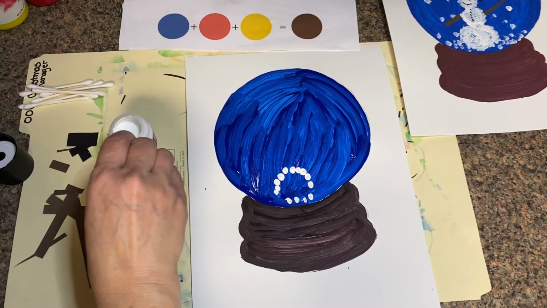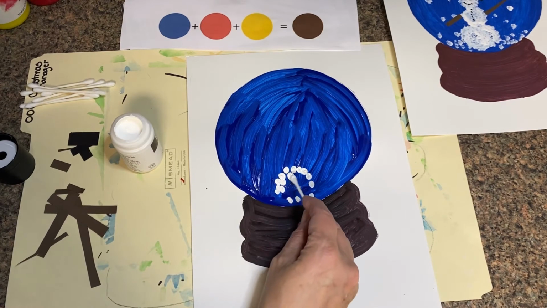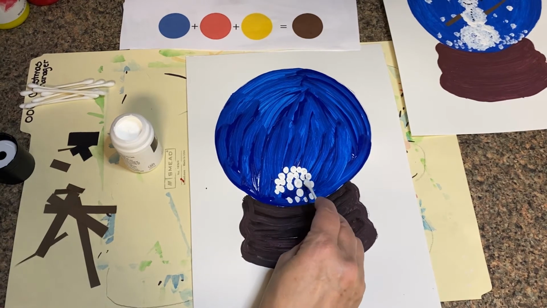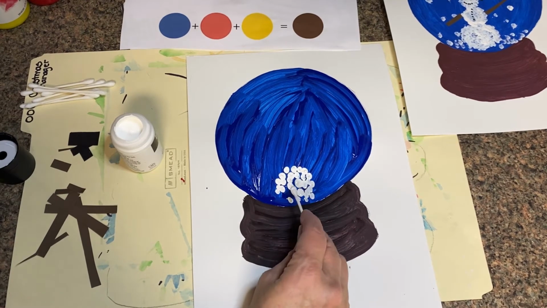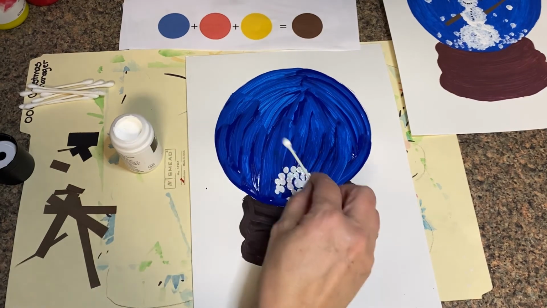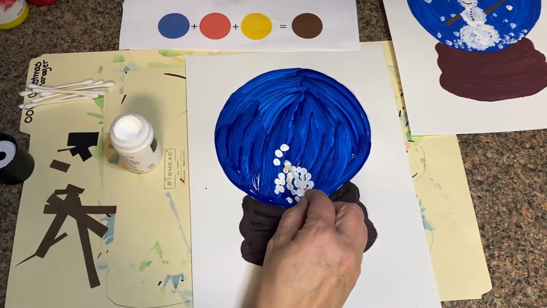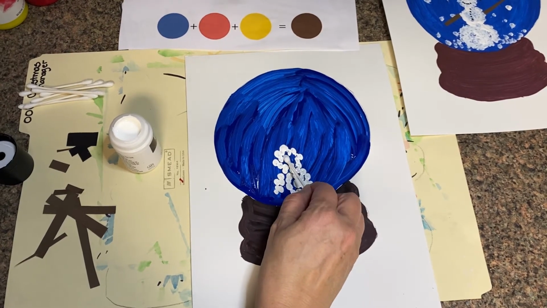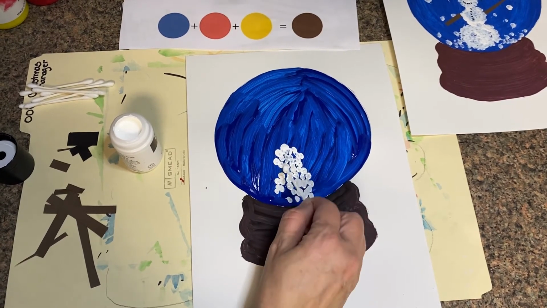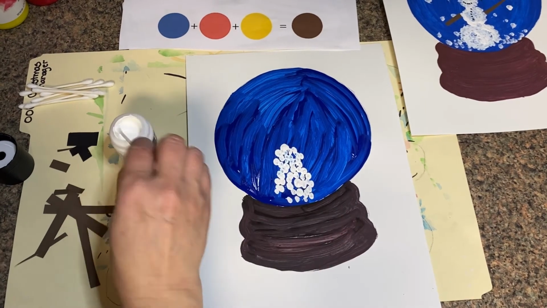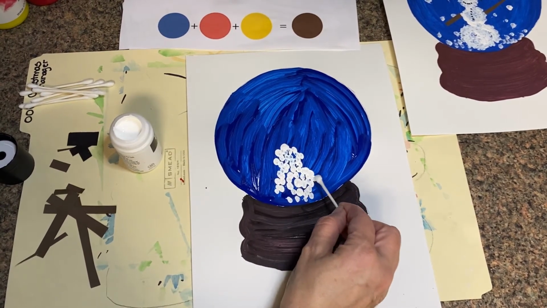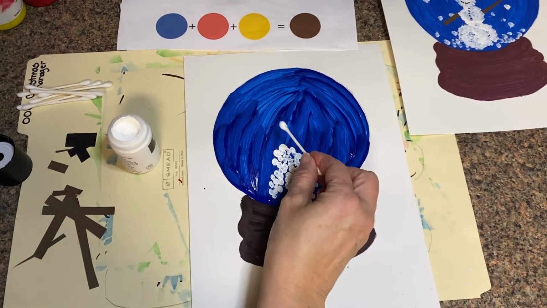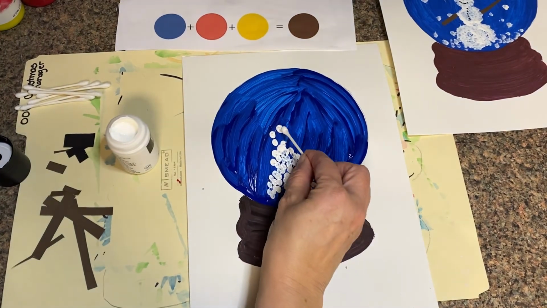I'm skipping a few spots where I think it might still be a little wet, but I'm going to just make a big snowball with those white dots. And I'm going to do the same thing above it and make it a little bit smaller. Now if you want to make sure that you can tell the difference, you can go back over. That's what I did on the other one. I made this one bigger so I can make sure that they were two different sizes.